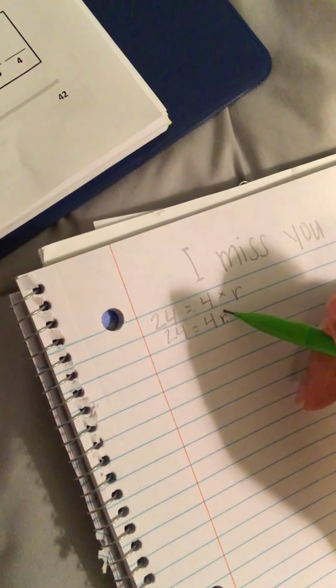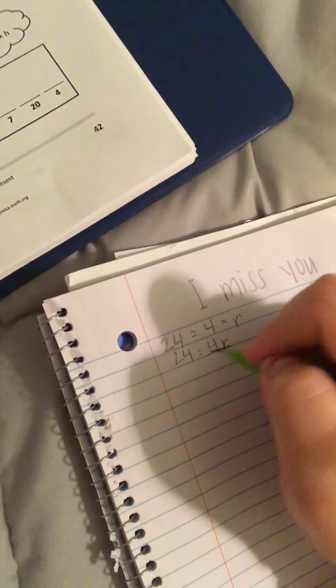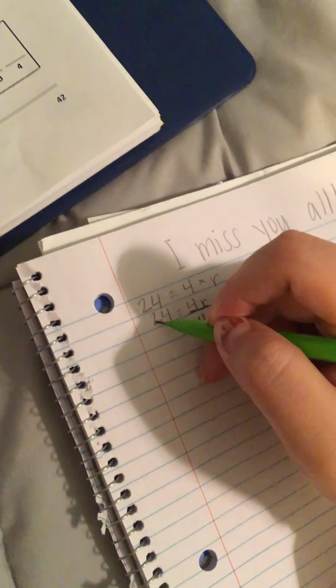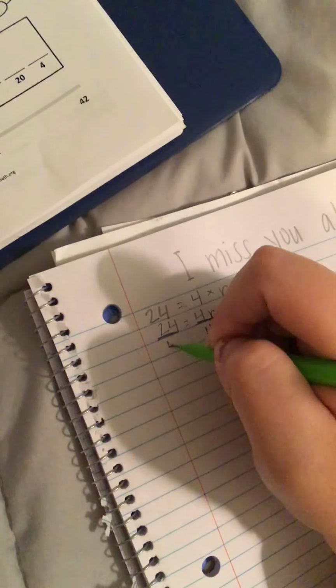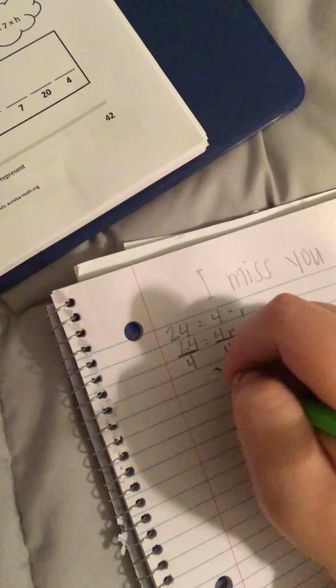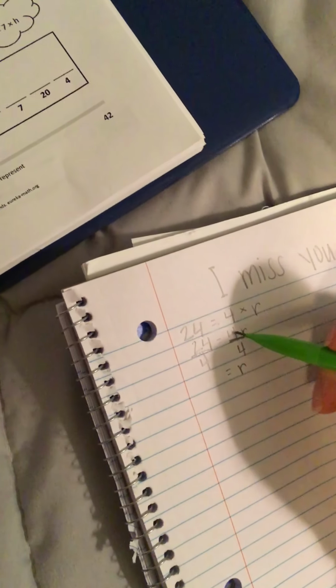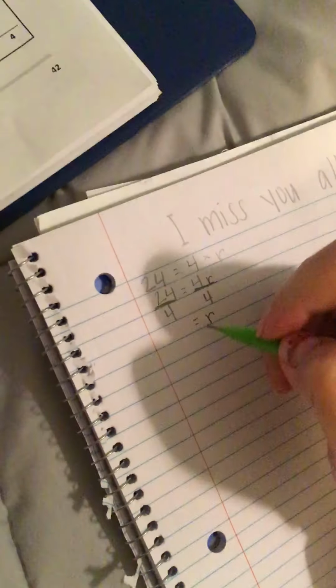And then to find the variable, you have to isolate it. So if you're multiplying these together, you can go ahead and divide them. But what you do to one side, you have to do to another. So you go ahead and divide that by 4. And so this leaves you with just r, because if you divide 4 by 4, it's 1. You can put the 1 in front of the r if that helps you, but it's not really necessary. And then we all know that 24 divided by 4 is... I hope you got the answer, 6.